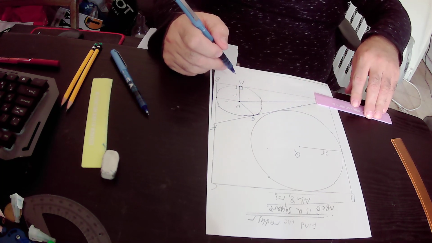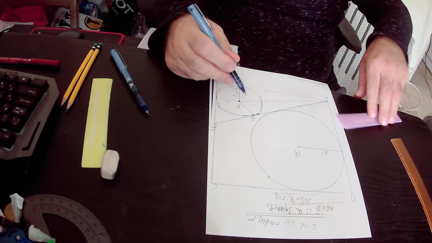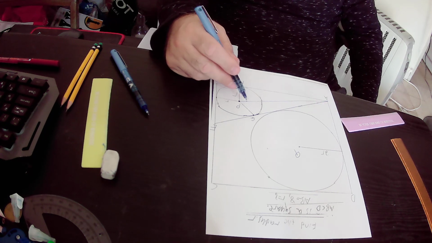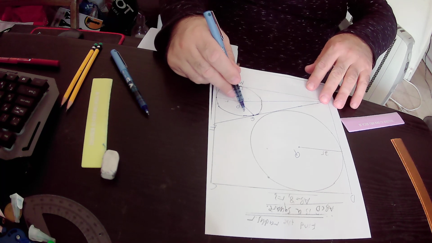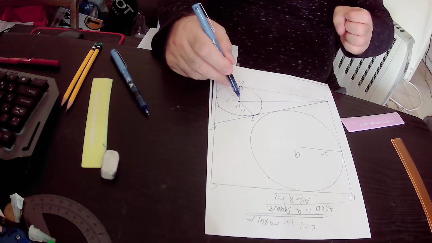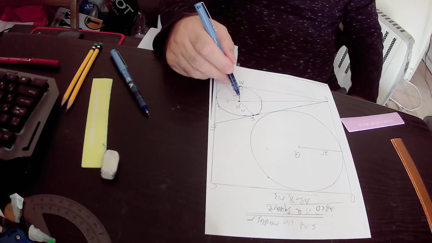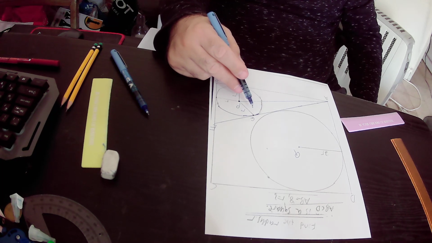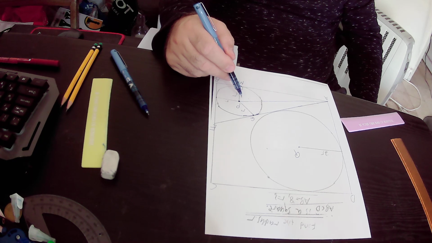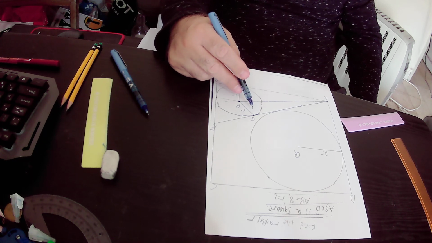And again, first of all, line segment PG is the radius of this small circle. It equals R because it starts from point P, that is the center of this small circle, and ends at point G, that is a point on the circle itself.